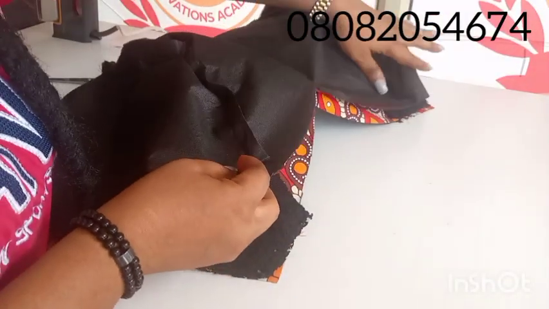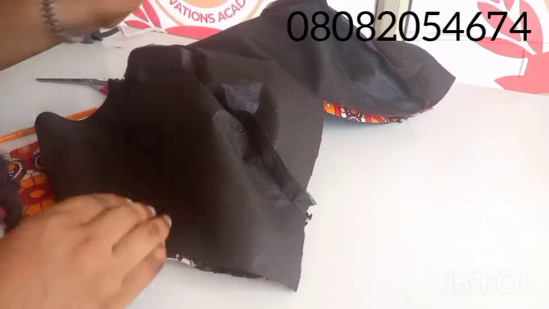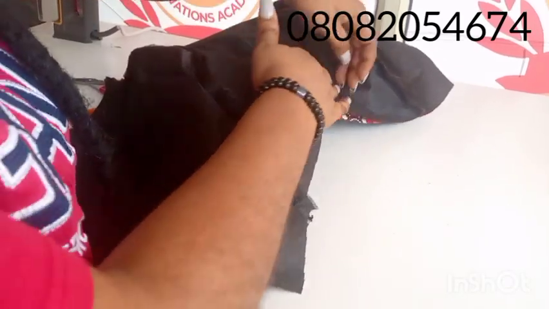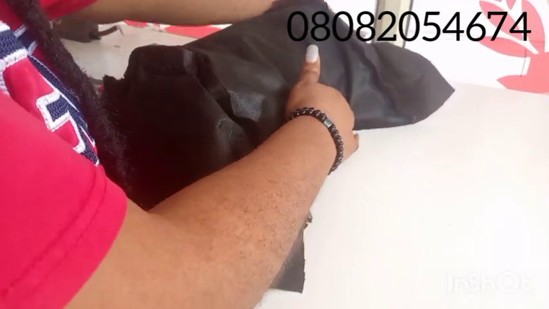Okay, so this is the lining. The same thing we did on the main piece, I did on the lining also. Okay, so I place it this way, and then I'm going to sew to turn.